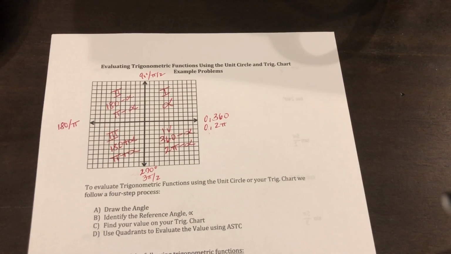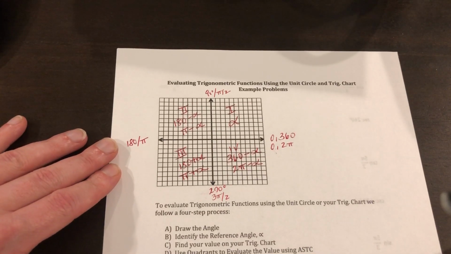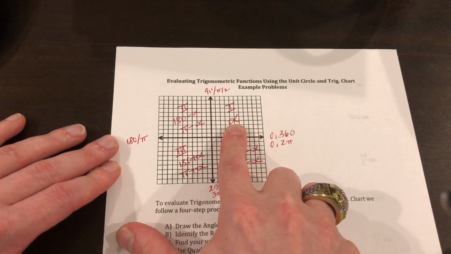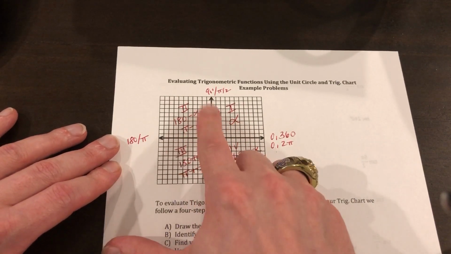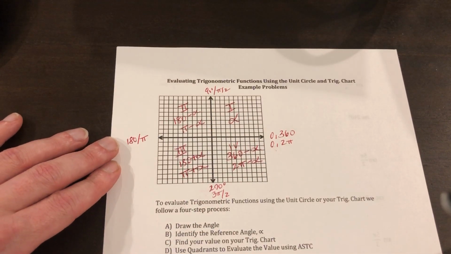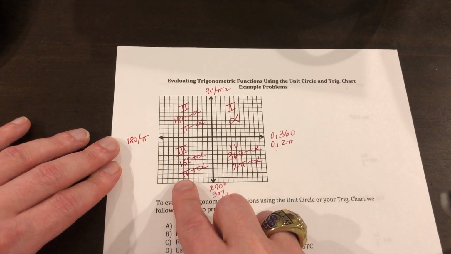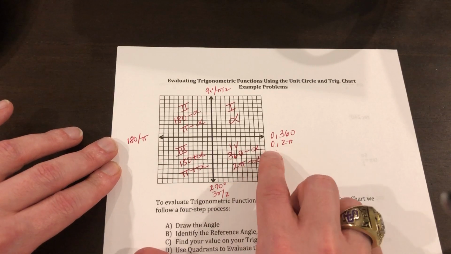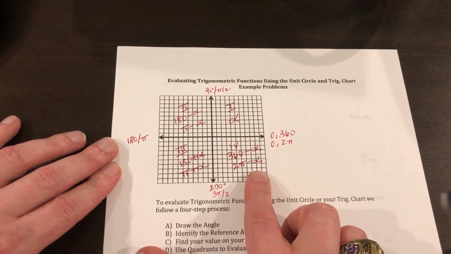Okay guys, so this is going to be evaluating trigonometric functions using the unit circle and your trig chart, with example problems. From the previous lessons, we've learned that we label the quadrants according to this pattern. Quadrant 1 is alpha, quadrant 2 is 180 minus alpha, or pi minus alpha if you're in radians. Quadrant 3 answers are going to be 180 plus alpha or pi plus alpha if you're in radians. Quadrant 4 is going to be 360 minus alpha or 2 pi minus alpha.